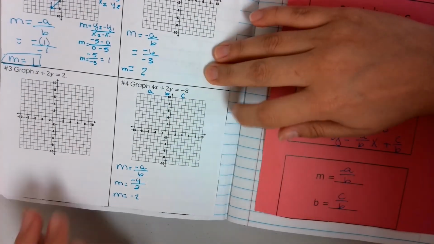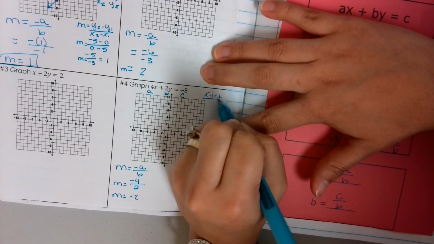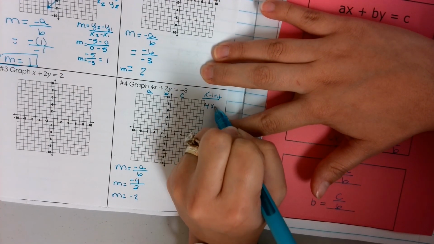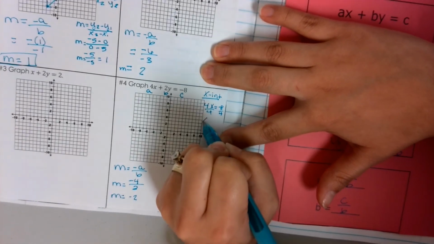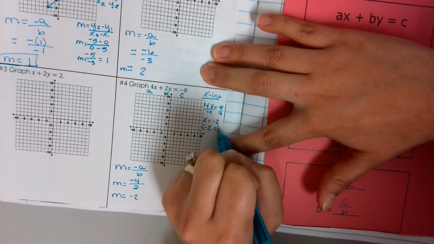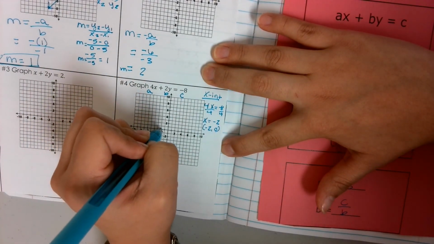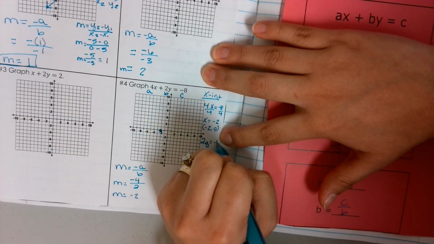Let's see if that's right. So I'm going to come over here and find my x-intercept. 4x equals negative 8, divide by 4, x equals negative 2. Negative 2 comma 0. 2y equals negative 8.